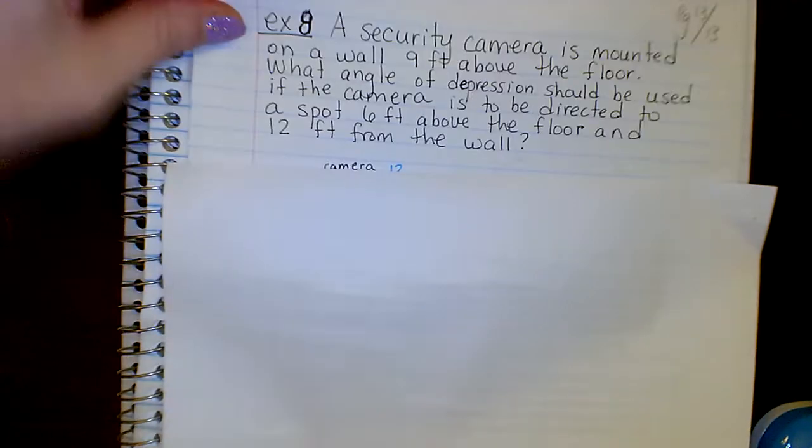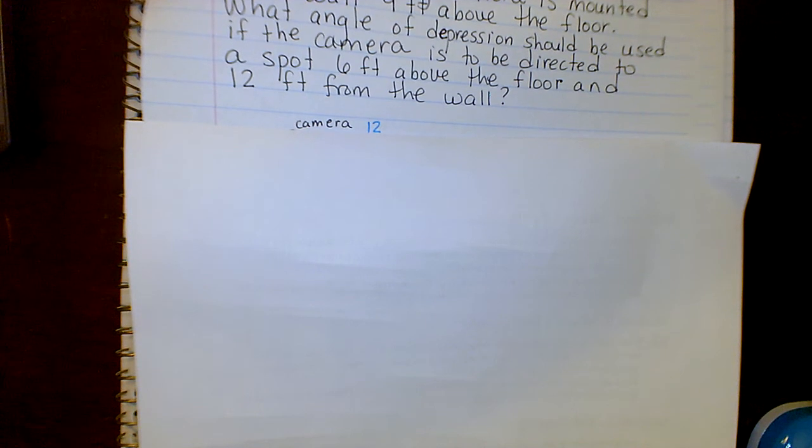A security camera is mounted on a wall 9 feet above the floor. What angle of depression should be used if the camera is to be directed to a spot 6 feet above the floor and 12 feet from the wall?